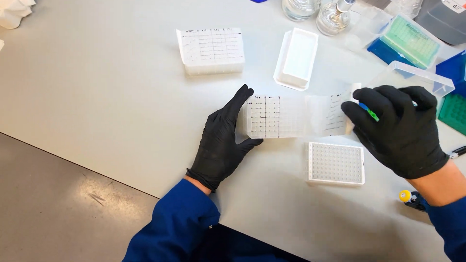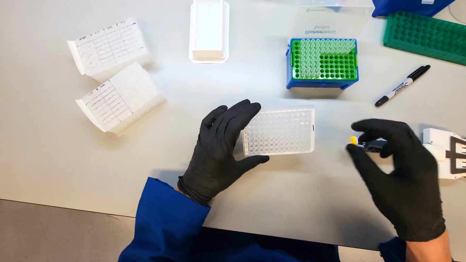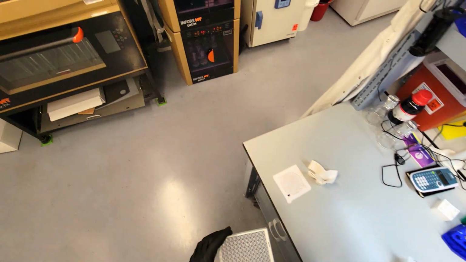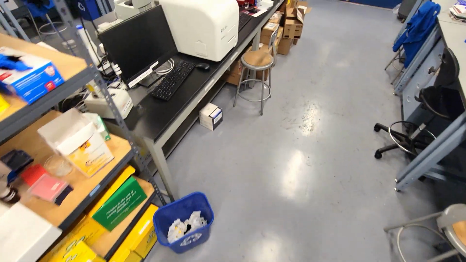So that's why the media is sort of white. It's not really, or it's white or clear. It's not yellow or anything. Rich media is usually yellow tinted.